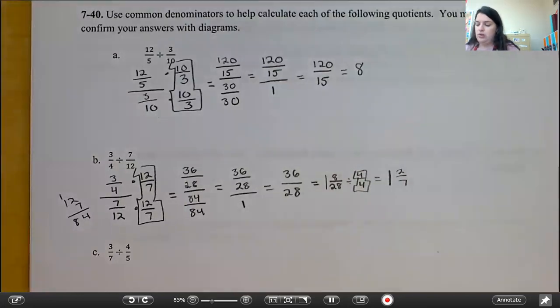I would like you to try part C. Part C is your last question for today. When you're done, please make sure you upload a picture to the assignment on Google Classroom. And if you have any questions, let me know.